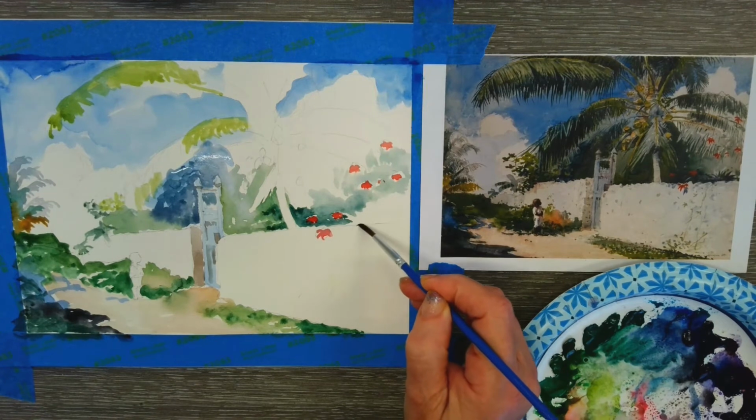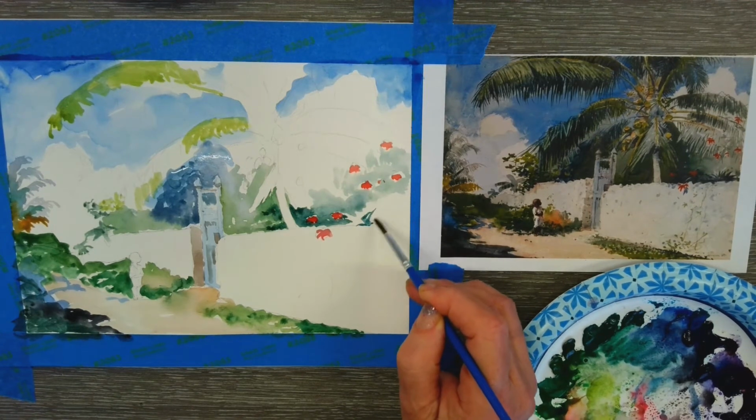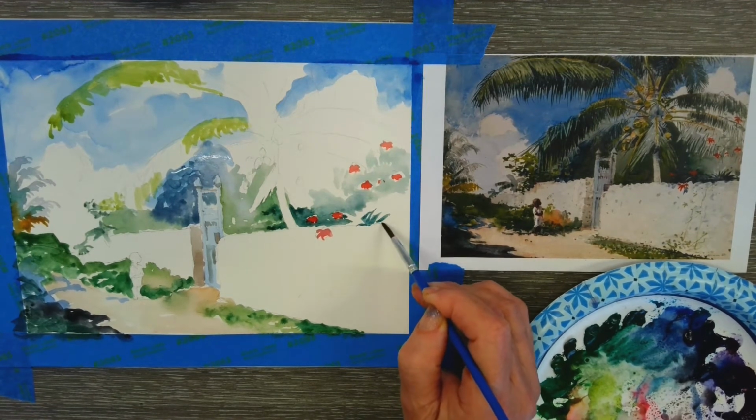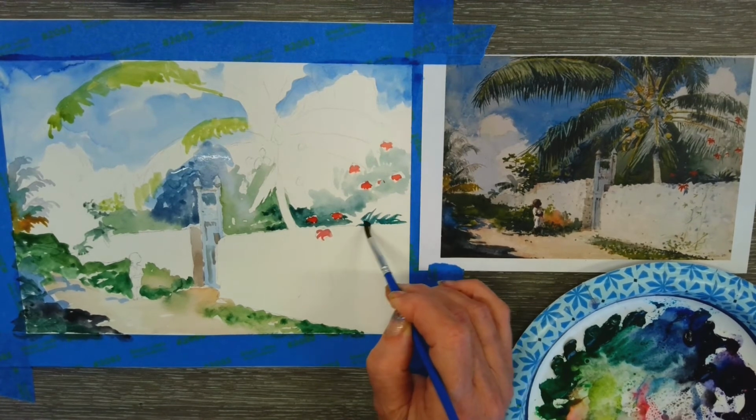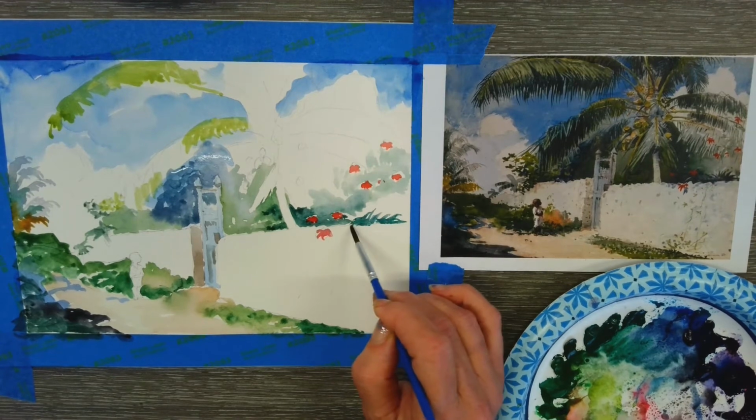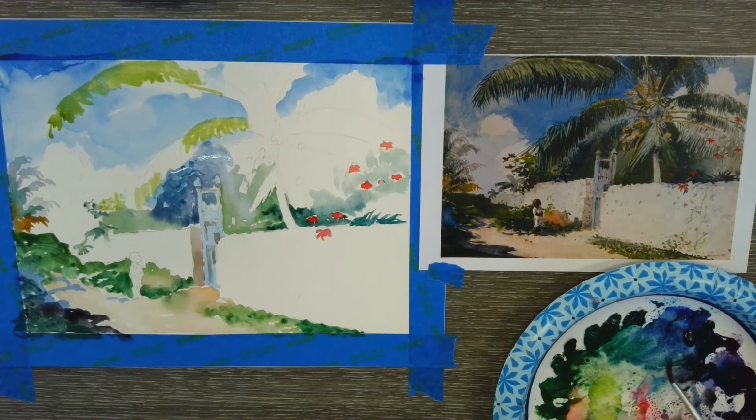There's some very dark greens here on top of the gate. And that's, again, Viridian with a little bit of Payne's gray in it.